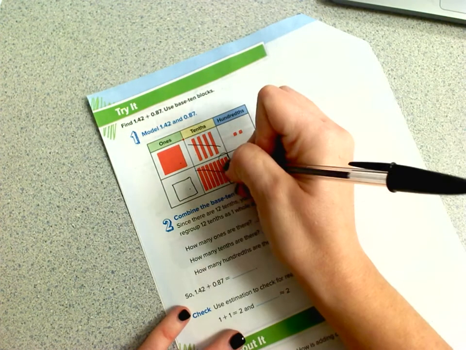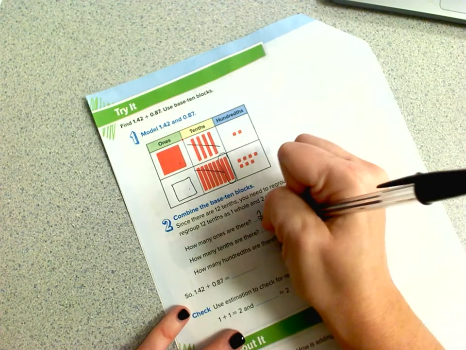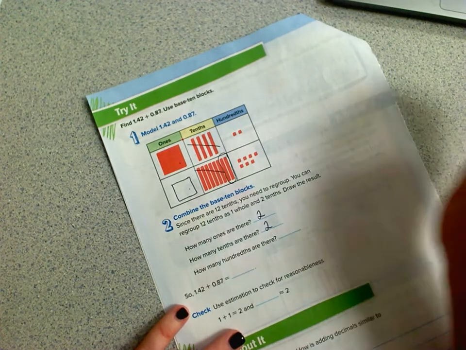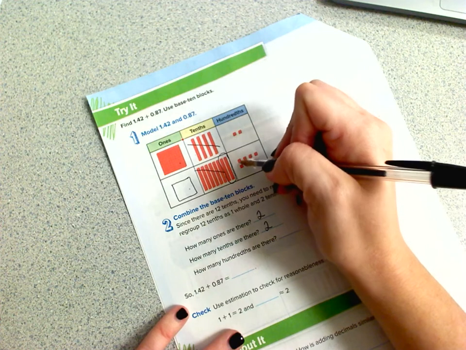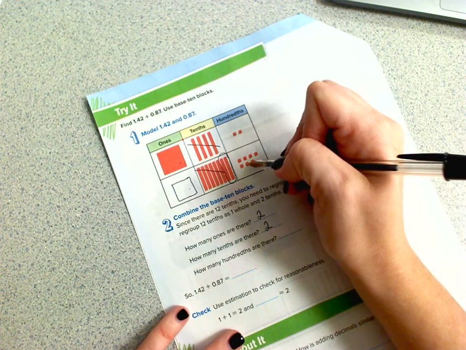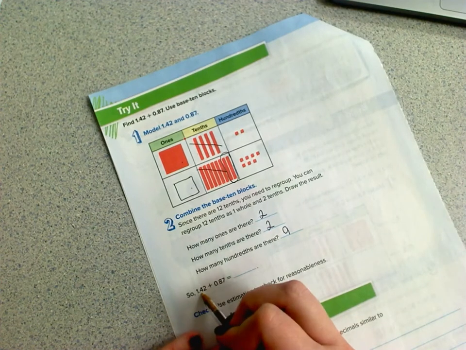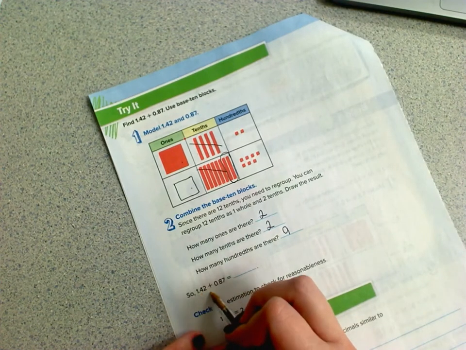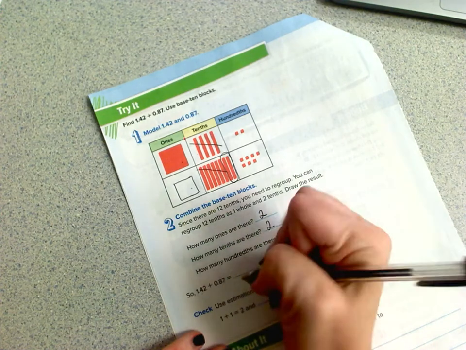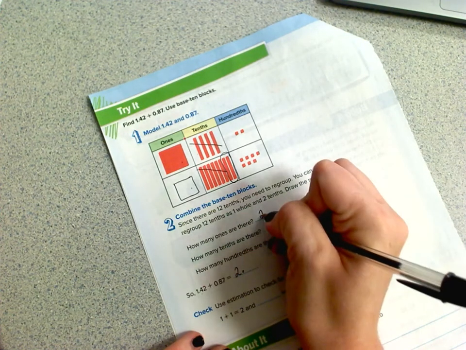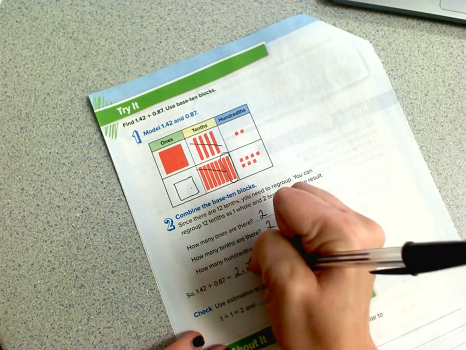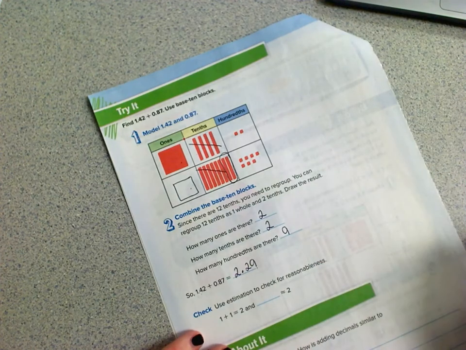How many tenths? Only 2 because I regrouped. And how many hundredths? 1, 2, 3, 4, 5, 6, 7, 8, 9. So 1 42/100 plus 87/100 equals 2 29/100. Let's use estimation to check.